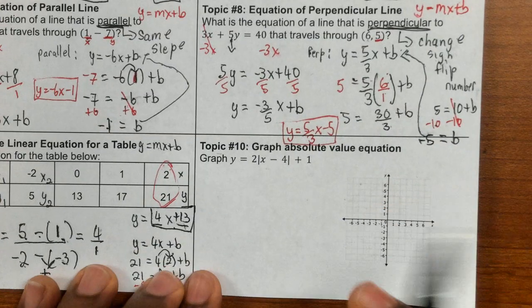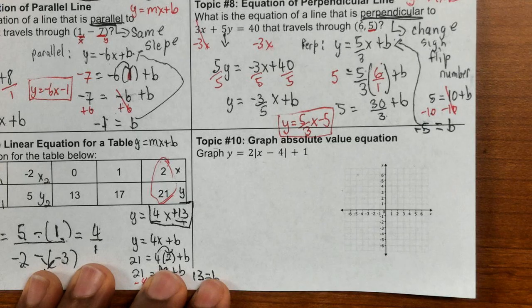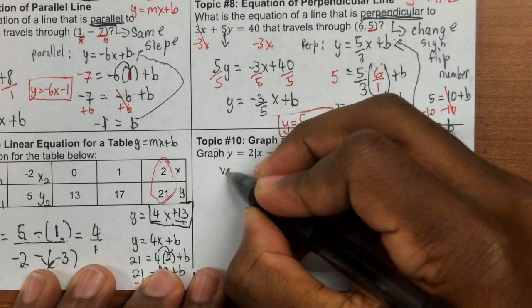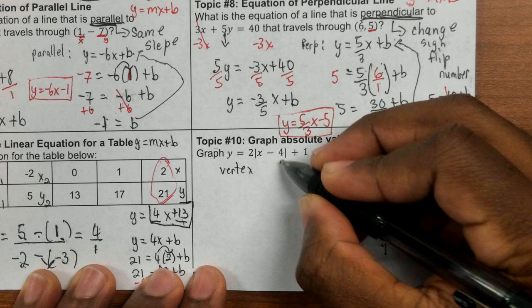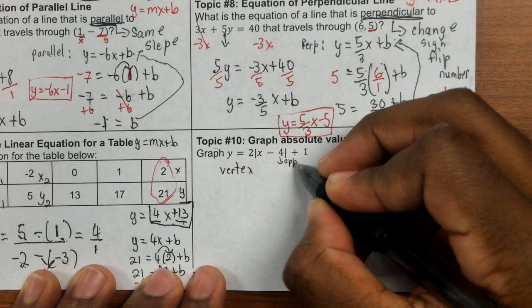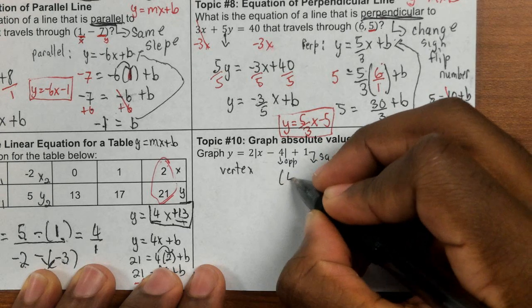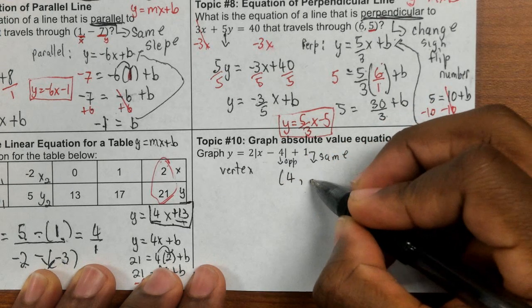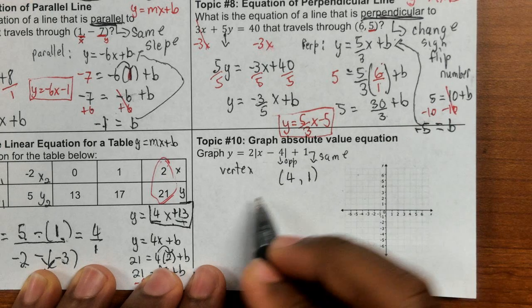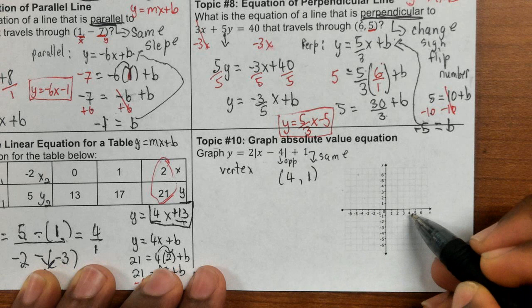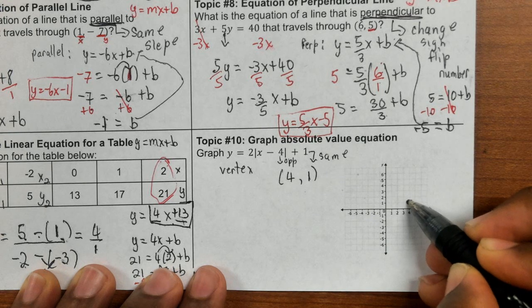So the next question, it says graph the absolute value function. When you're graphing the absolute value function, first you need to find your vertex. To find your vertex, okay, you do the opposite of this number, same as this number. Alright? So opposite of a negative 4 is a positive 4. Same as a positive 1 is a positive 1. So now I graph that on my axis right here. I go to positive 4 for the x, positive 1 for the y.